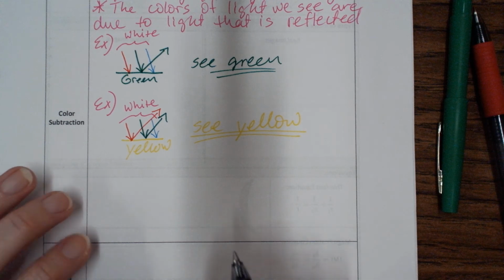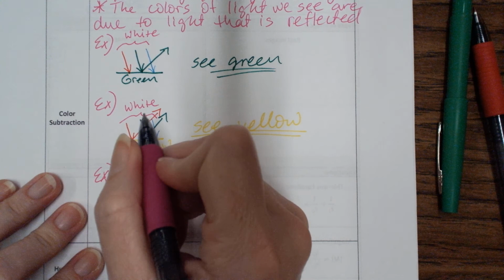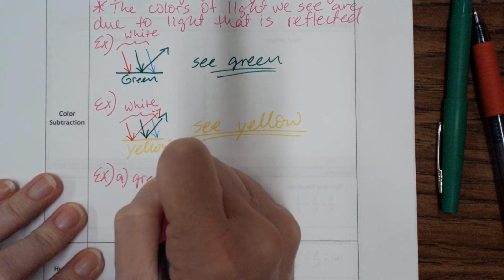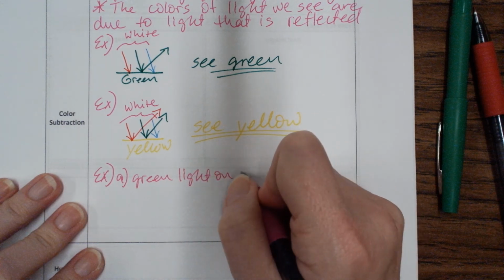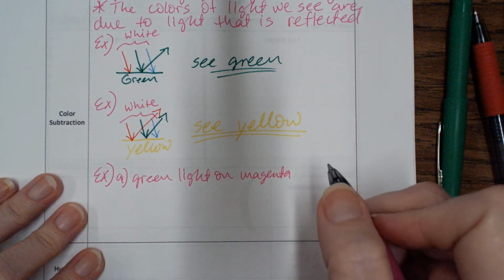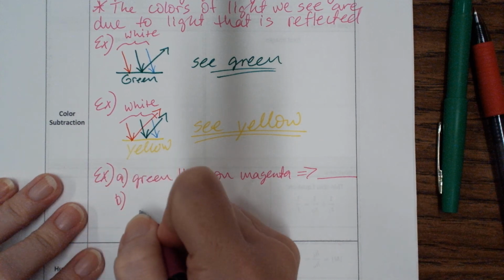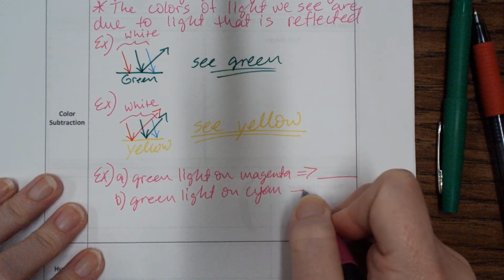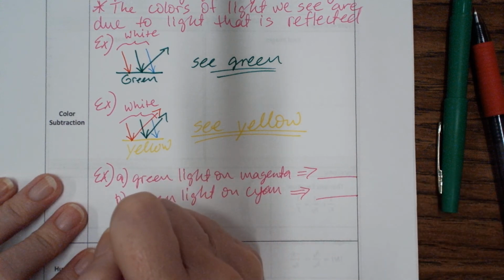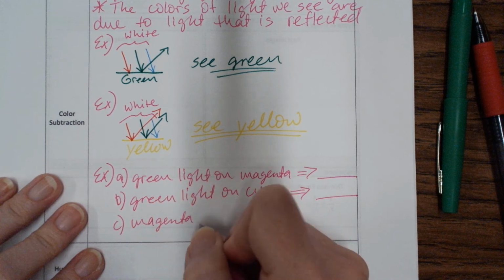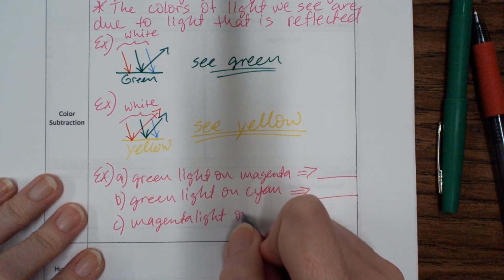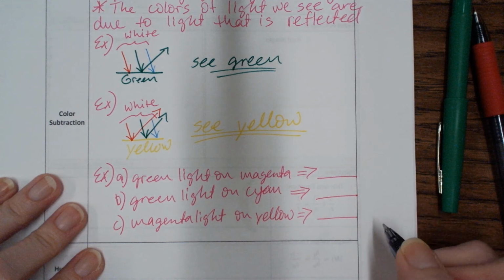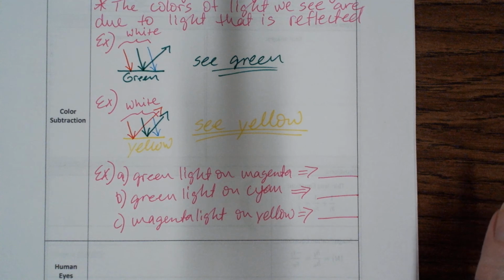Okay, so this is why you can see yellow. So let's do a few more examples. Let's say I have green light on magenta, like a magenta fabric. What color do I see? And let's do green light on cyan fabric or sheet of paper, and magenta light on yellow. Okay, and you should know if something absorbs all the colors of light that are shined on it, it will reflect nothing, which means it will look black. So why don't you take a second, pause the video, and figure out what this is, okay?